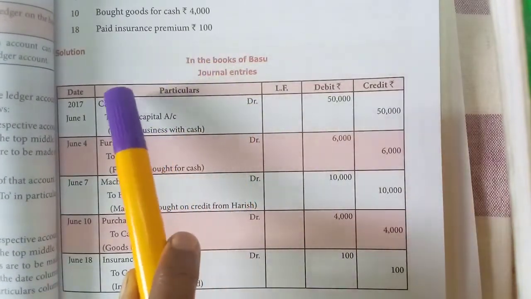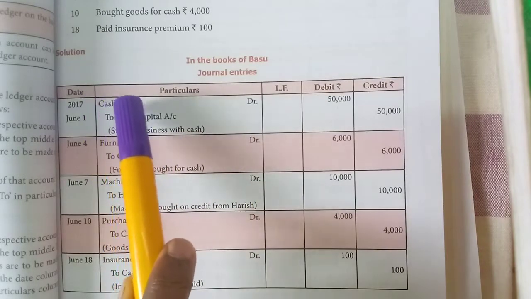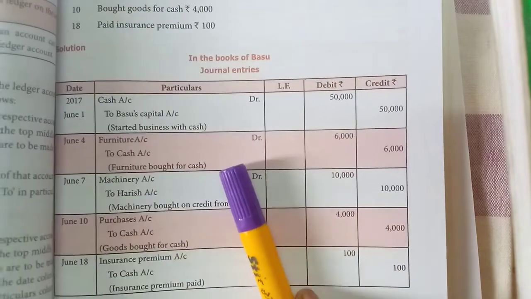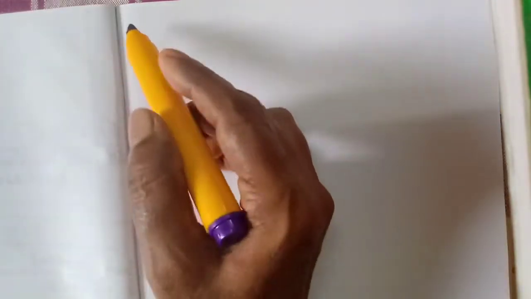First one, that first account. What is the first account? Cash account we will open. So as I said to you, we need to use both the pages. Okay, but I cannot show both the pages at a time. So I will show both pages separately. Okay.